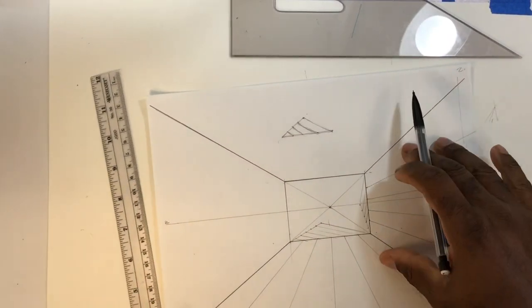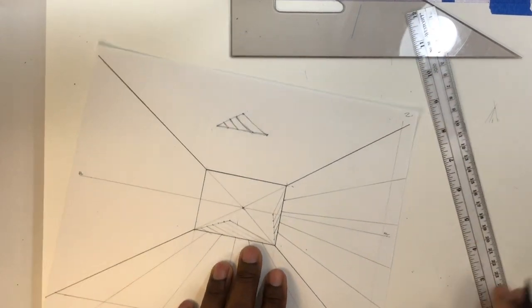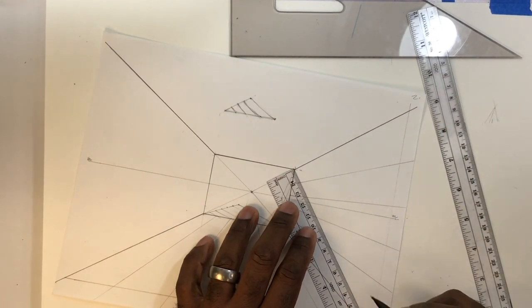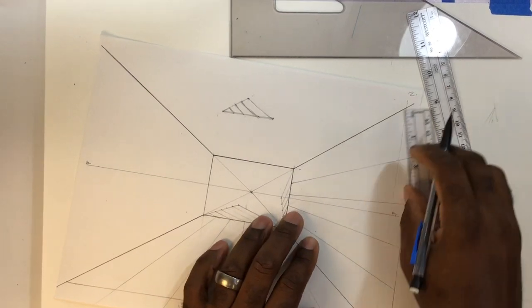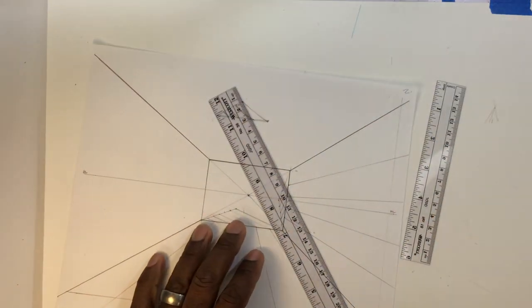All right, so again, I'm not gonna make the same mistake I made last time. And you know what? Let me get my other ruler. Can it reach? It can, barely. Let me just set this aside.